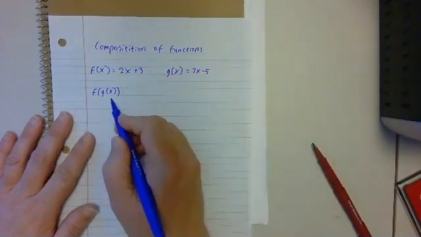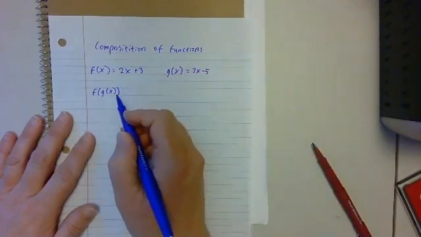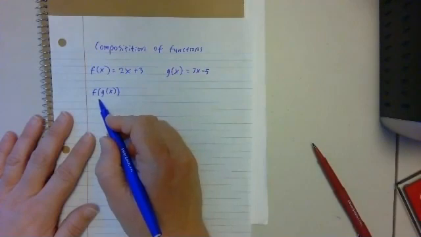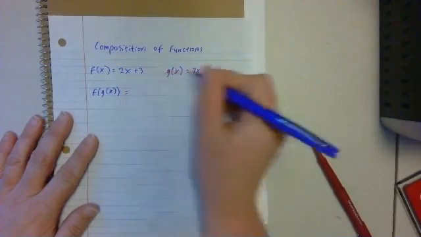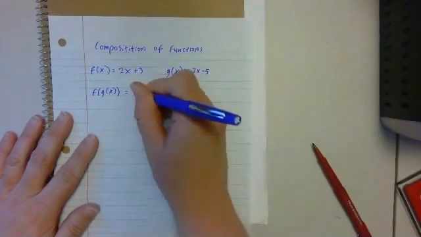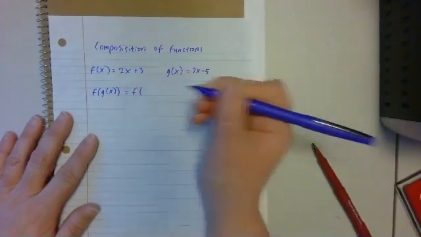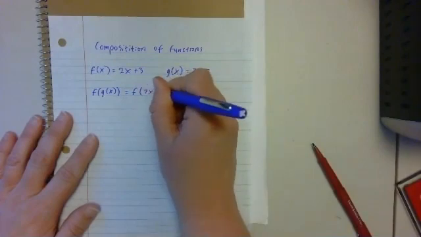Well, that means I have to take wherever I see g of x, that's 7x minus 5. So that's like finding f of 7x minus 5.